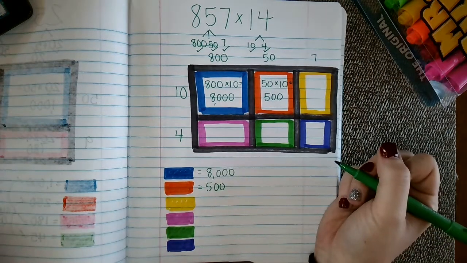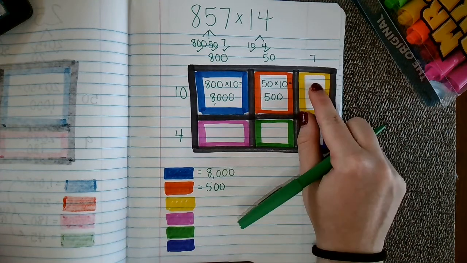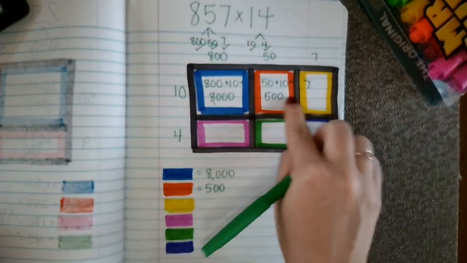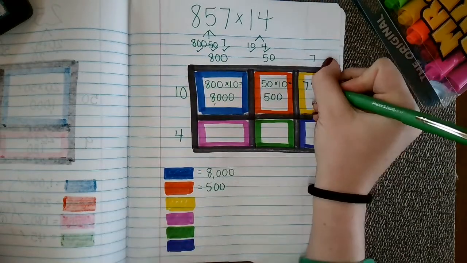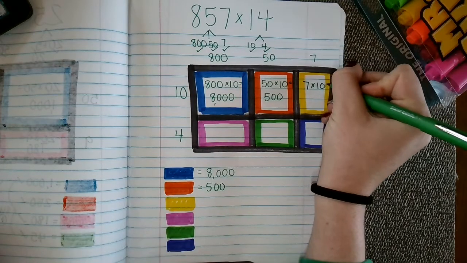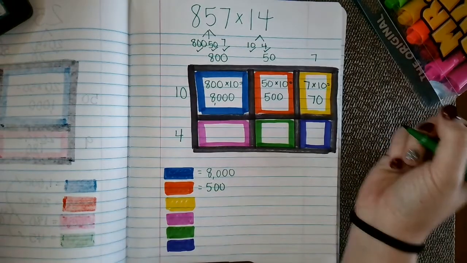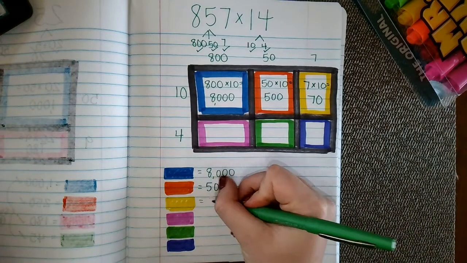All right, moving right along. Looking at my yellow box, above is a 7, and to the left is still a 10. And I know that 7 times 10 is 70. So I'm going to put the value of the yellow box down below.